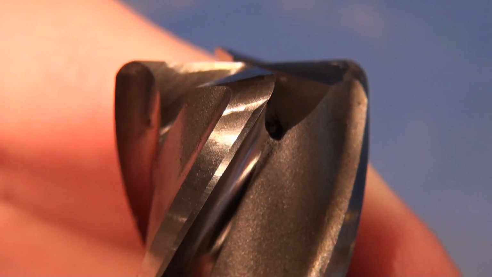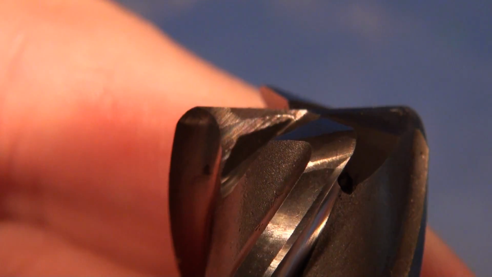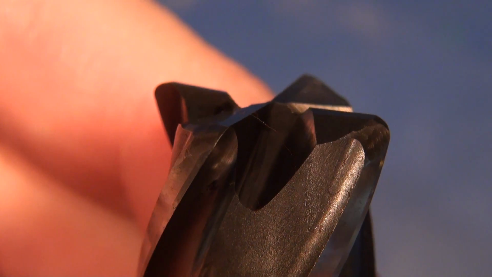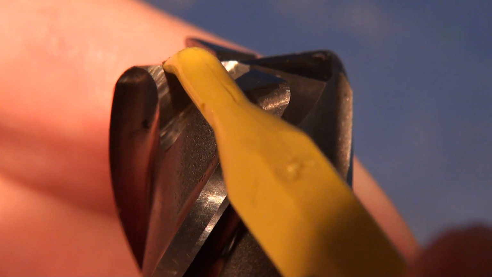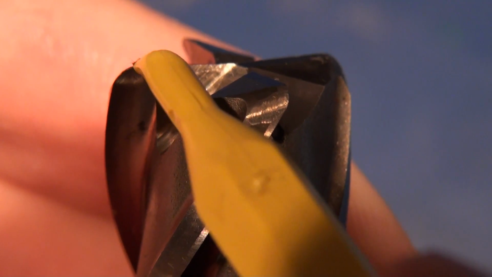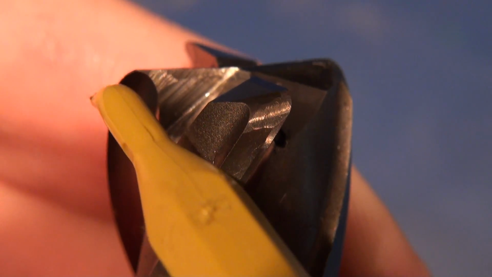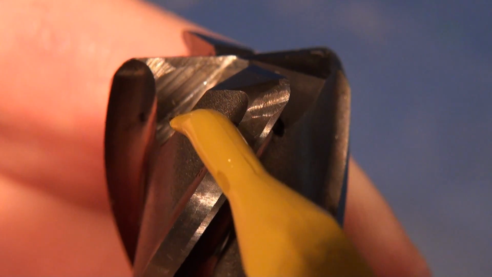Okay, so let's take a look at what they call a bull nose end mill. Okay, so these are end mills that have a radius on the corner cutting edge. Okay, so notice on our other end mills, this corner was sharp, and it left a sharp corner in the bottom of a pocket or along a peripheral that we're cutting.